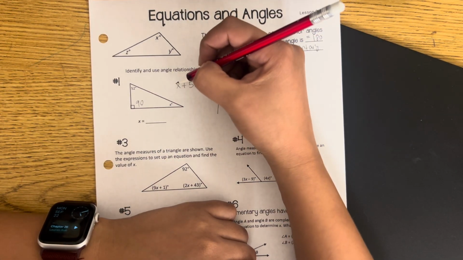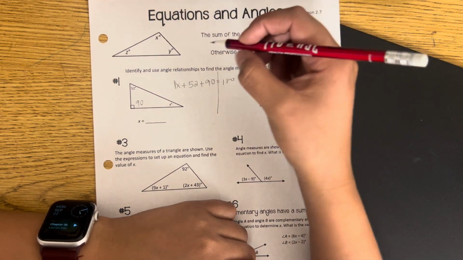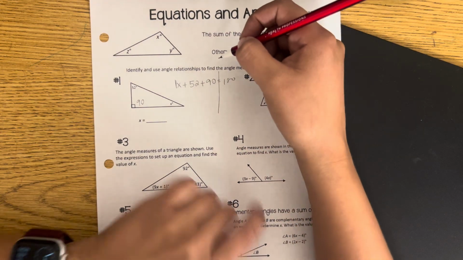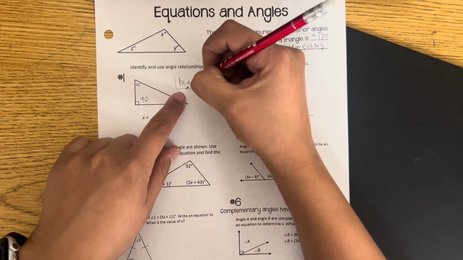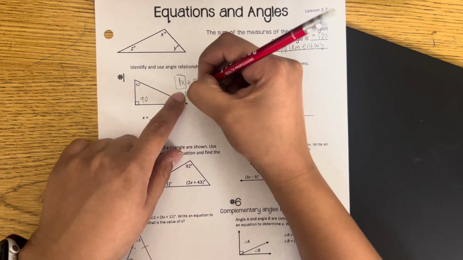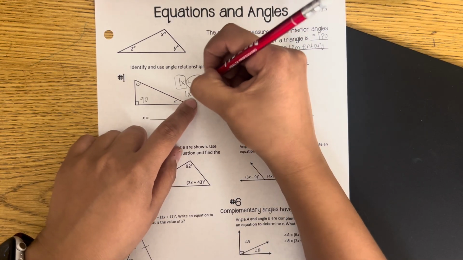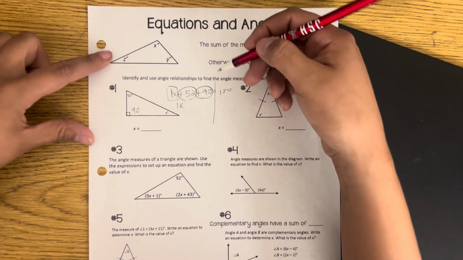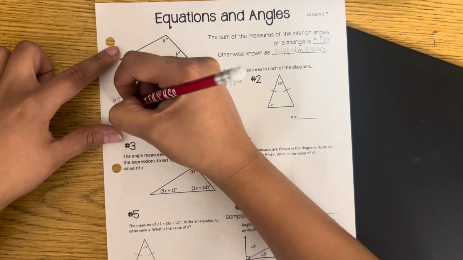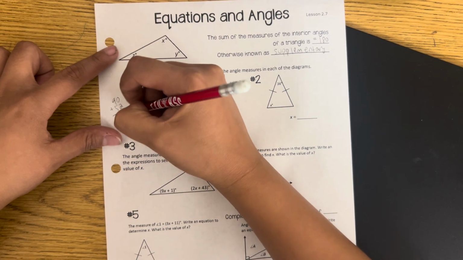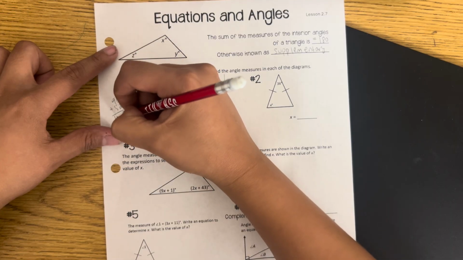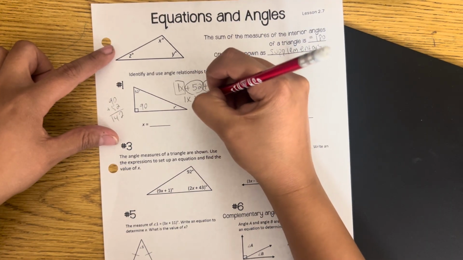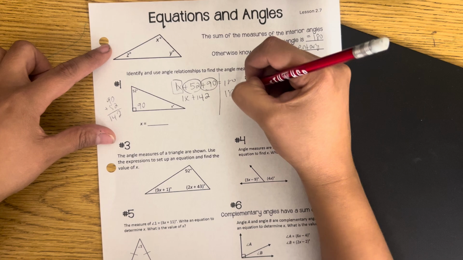Anytime you have a variable by itself, there's an invisible 1 there. And then I combine like terms, so I put squares around my x's. So here would be 1x. And then my circles would be positive 52 and positive 90. Since they're the same, we're going to add them. So 90 plus 52 is 142. And then I bring down the 180.